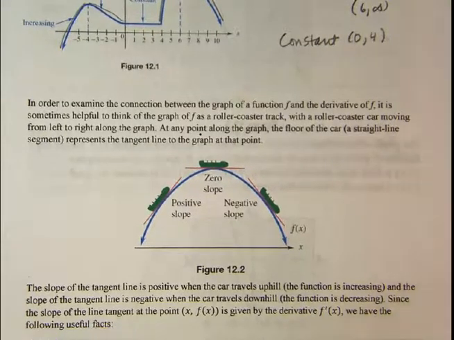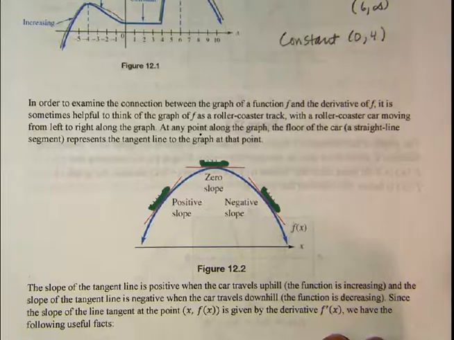So you see how it's going up. There's a positive slope, zero slope at the very tippy top, and then a negative slope on the way down. So the slope of the tangent line changes depending on the position on this curve. What we need to remember is that the slope of a tangent line is actually the derivative. So that comes in handy when we know how to find the derivative, which we did already.